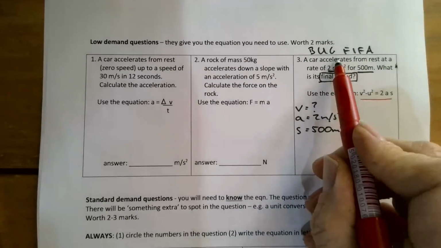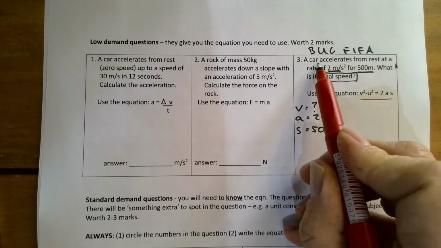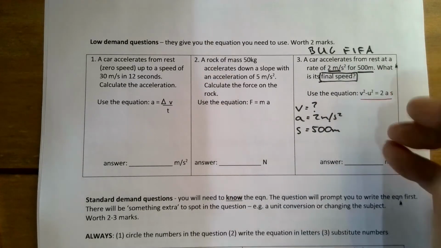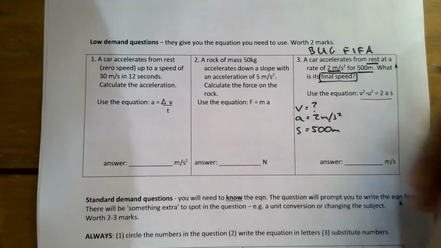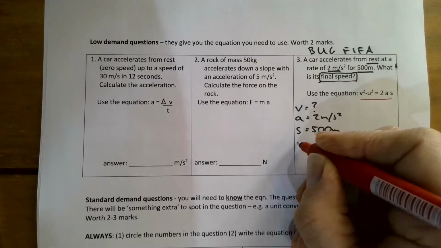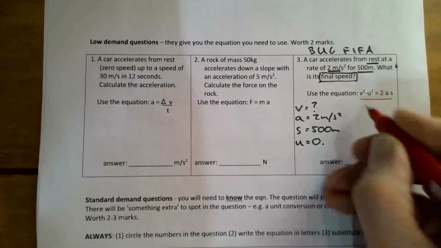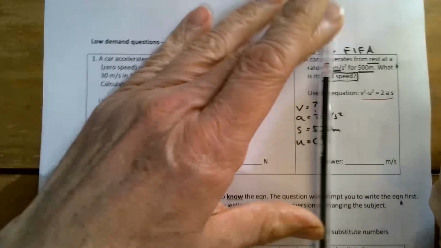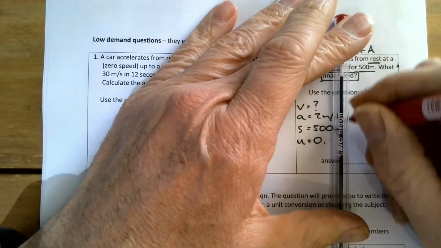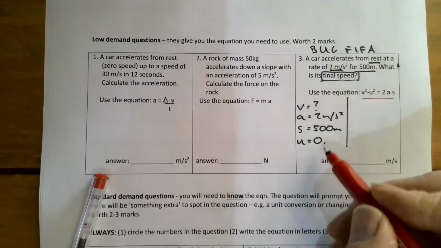A car accelerates from rest at a rate of 2 meters per second squared. So here we've got a car accelerates from rest. At rest, what we mean is that our initial velocity is 0. Okay, now just to separate this out, put a line there. I've boxed, underlined and grabbed my data.